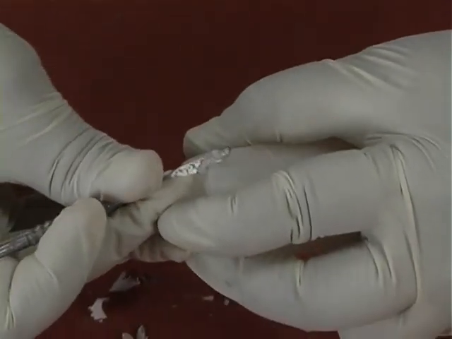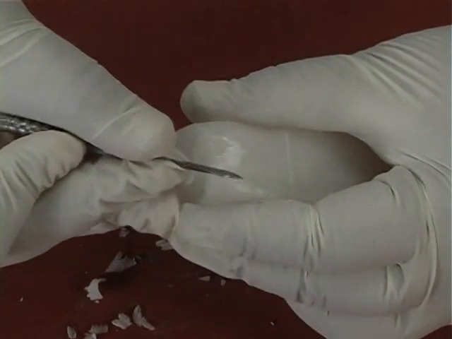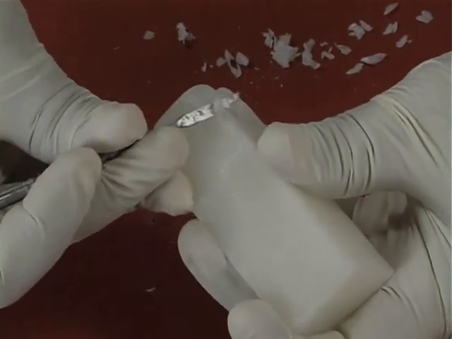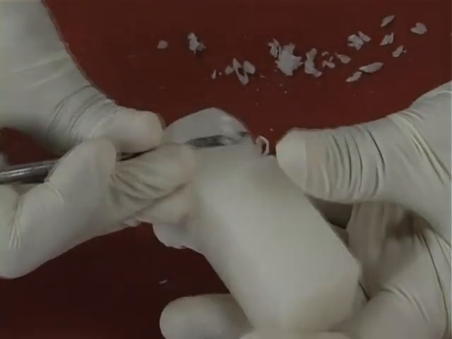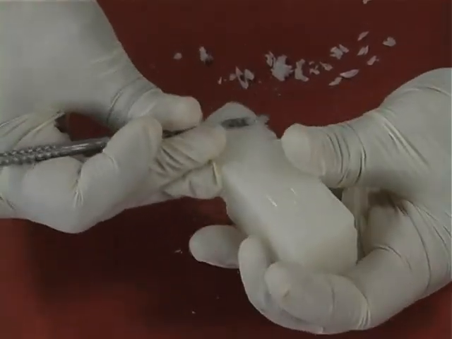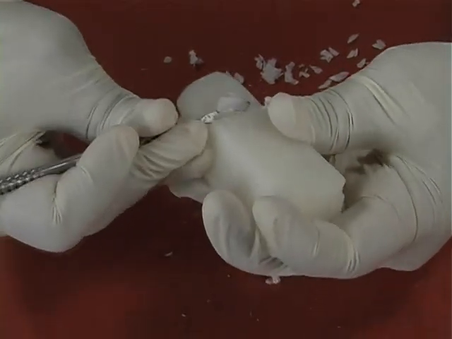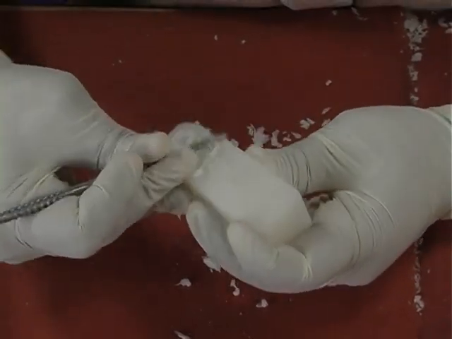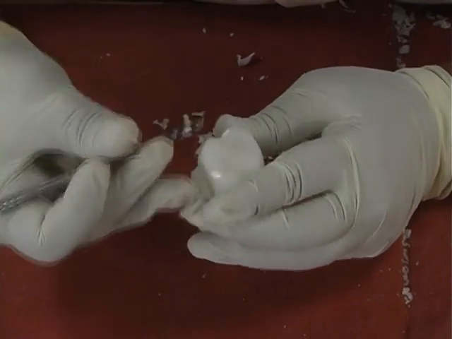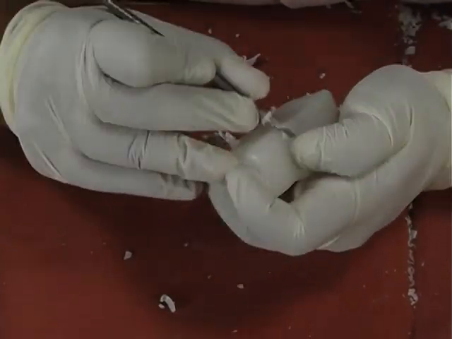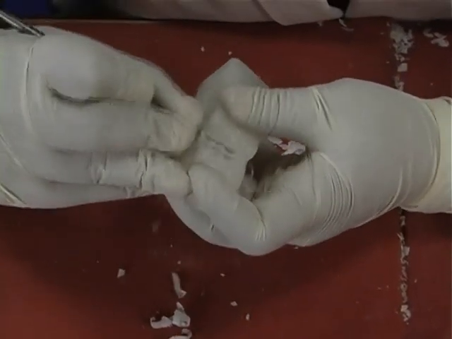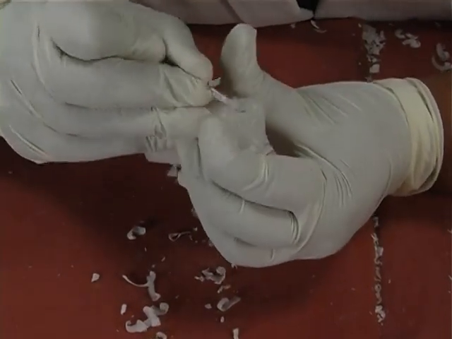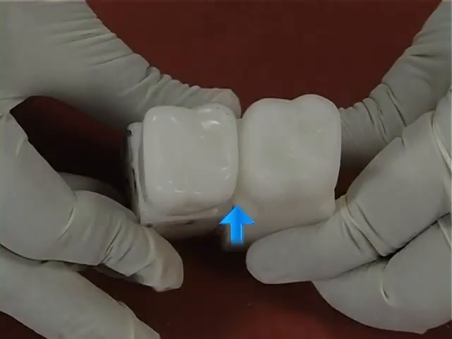The palatal groove is also extended onto the palatal surface up to the occlusal third, thereby dividing the palatal cusps. This shows the carved occlusal aspect.